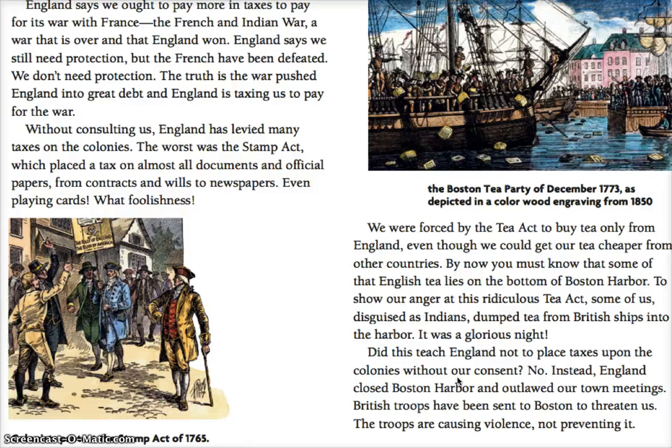The worst was the Stamp Act, which placed a tax on almost all documents and official papers, from contracts and wills to newspapers, even playing cards. What foolishness! We were forced by the Tea Act to buy tea only from England, even though we could get our tea cheaper from other countries. But now you must know that some of that English tea lies on the bottom of Boston Harbor.